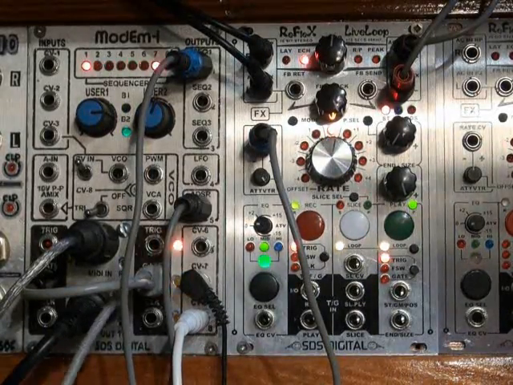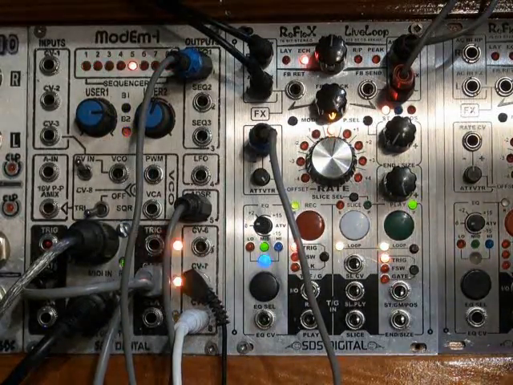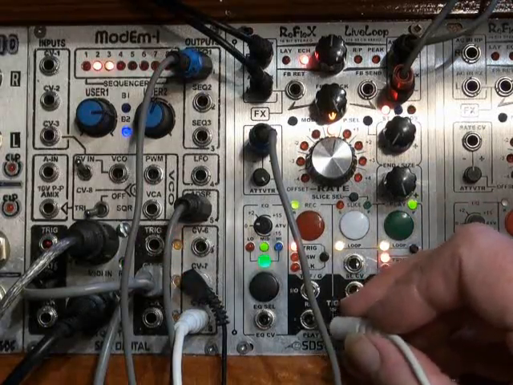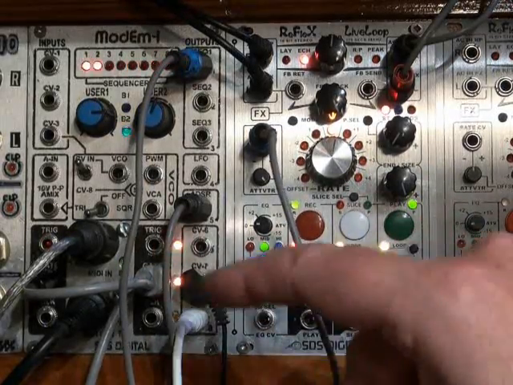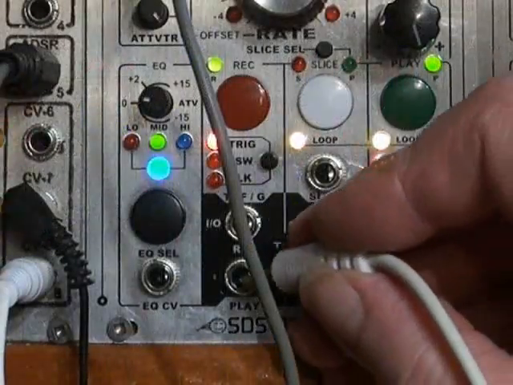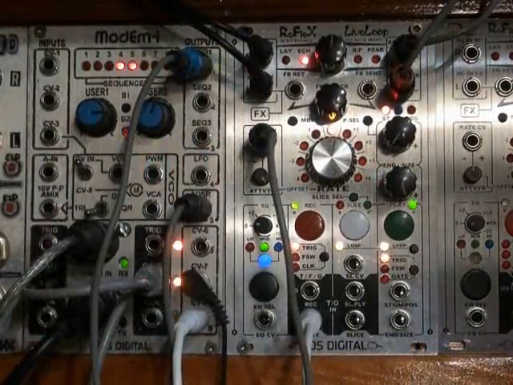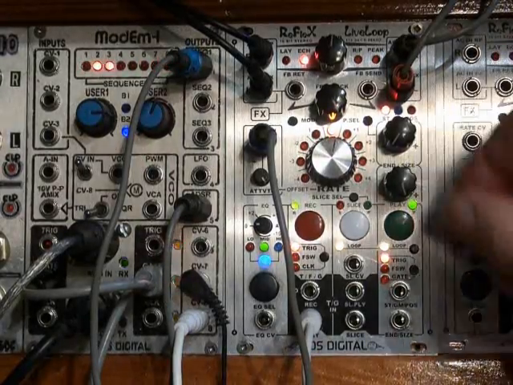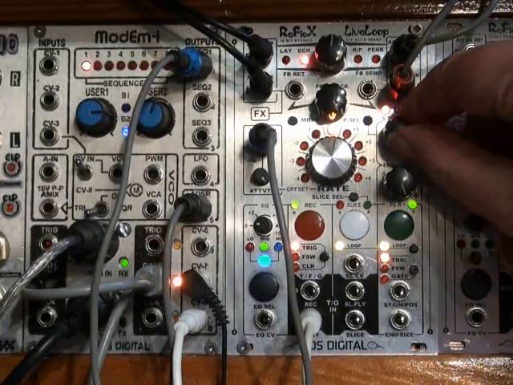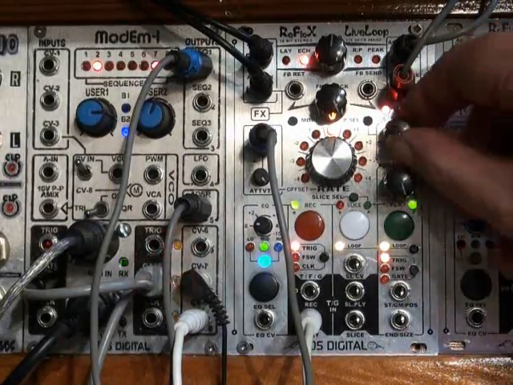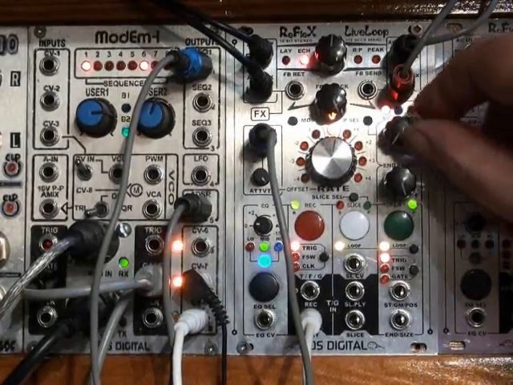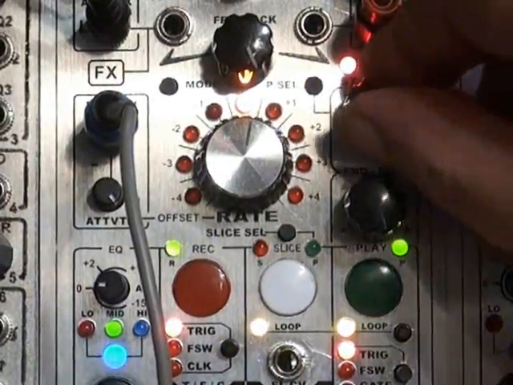But now I'm going to trigger it with the same source. I'm going to trigger play effects with the source that is creating the notes. Now it's a little more organized. Now the cool thing about this is you can shift through play effects to different parts of the recording and make it sound different.